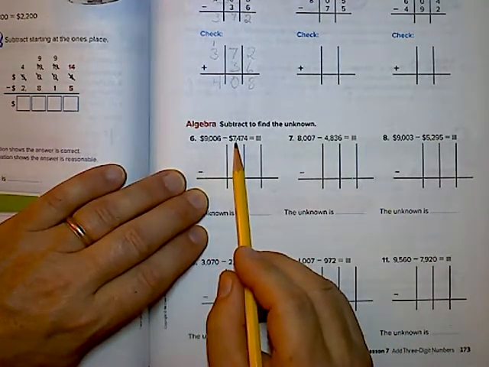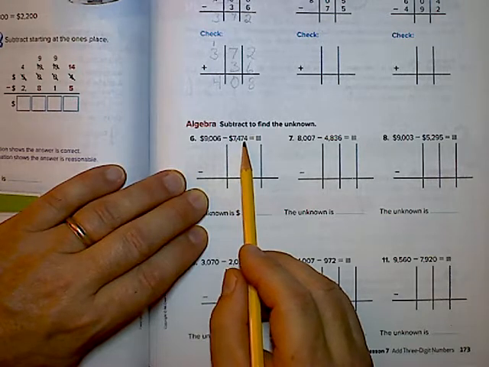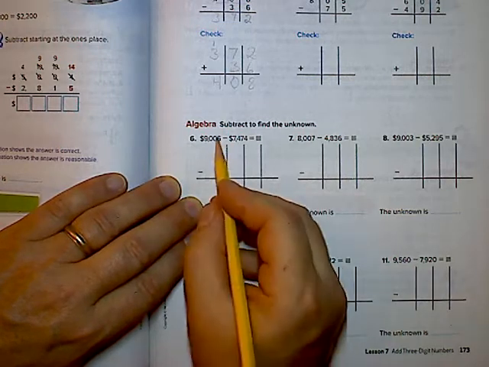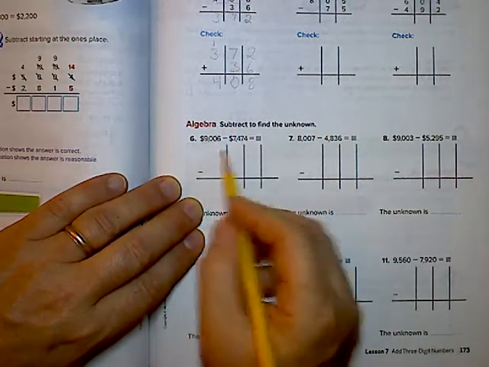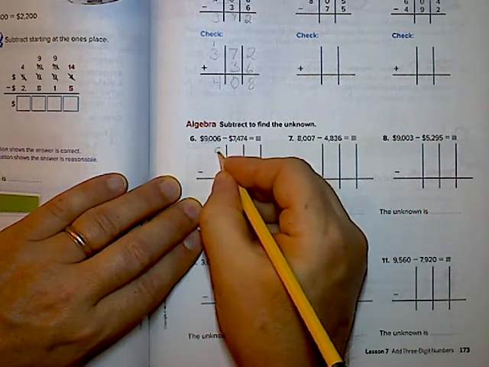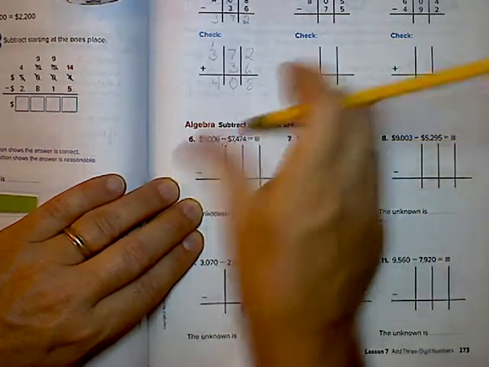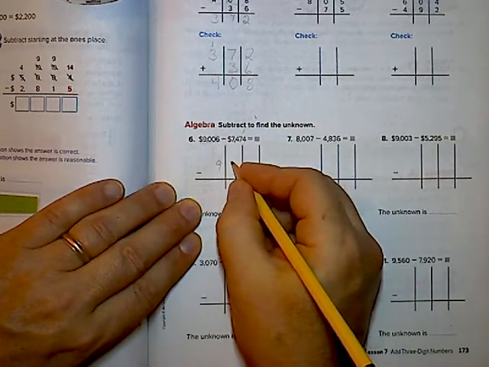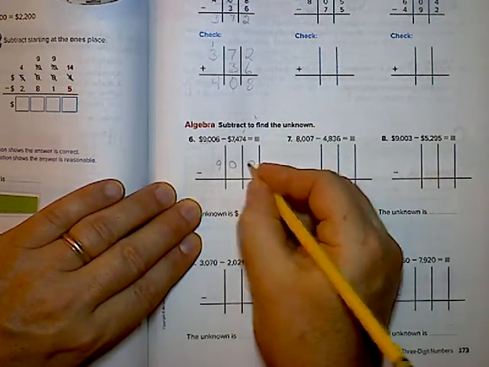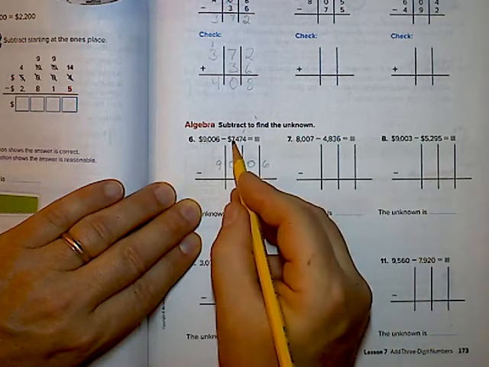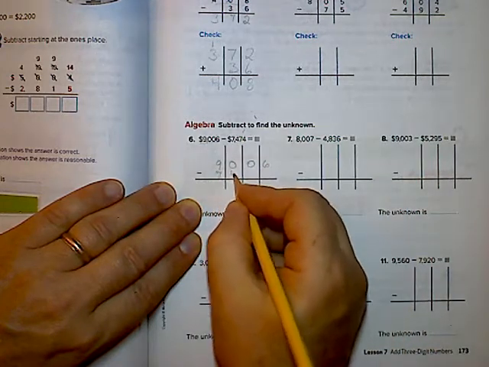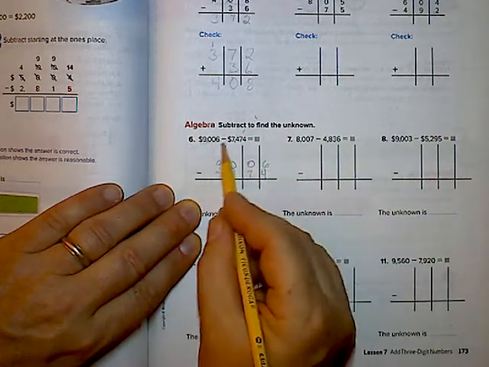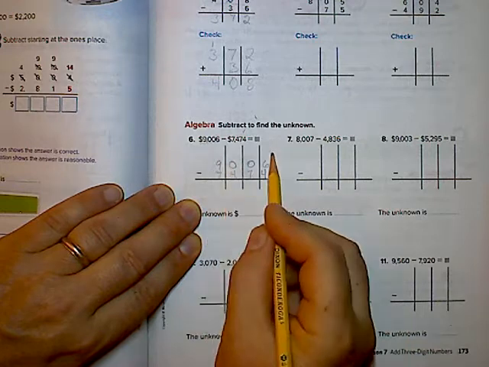9,006 minus 7,474. Now, in order to do it, I need to rewrite the problem with the biggest number on top. So I'll put my 9,006, and I'm going to give myself more space. Make sure you give yourself a little more space too. 9,006 and then 7,474. Now notice I gave myself a little space up here because we have to do some regrouping, don't we?